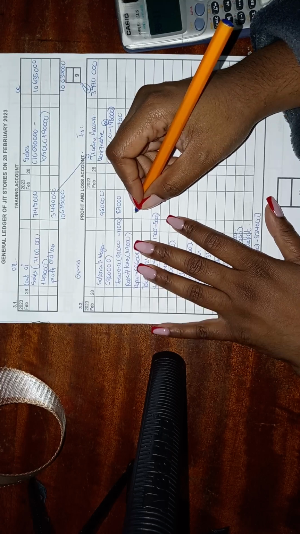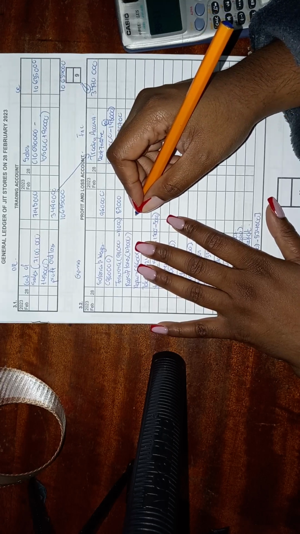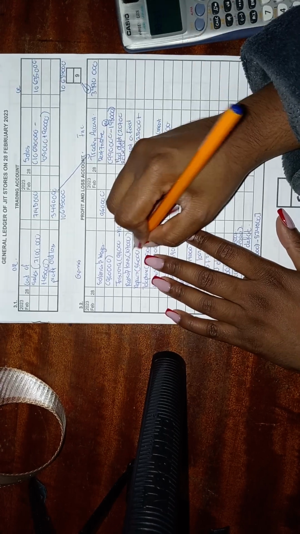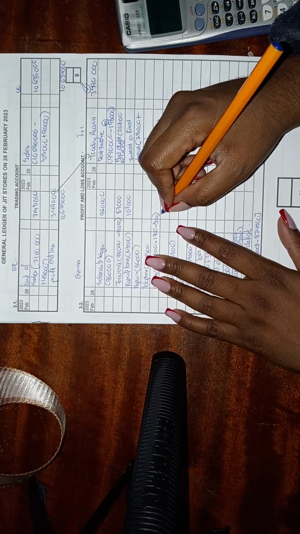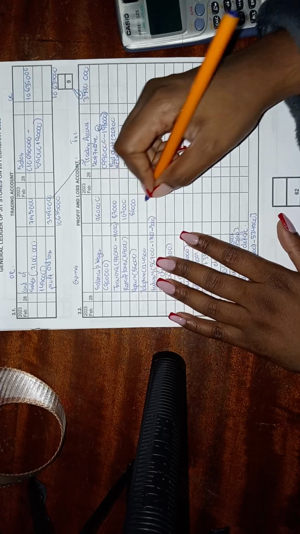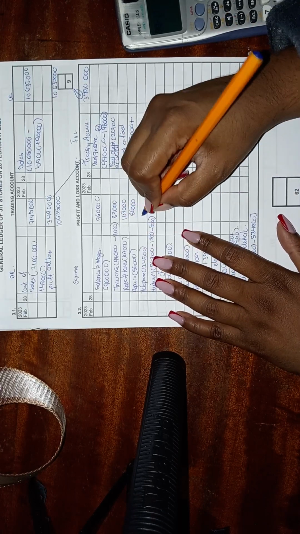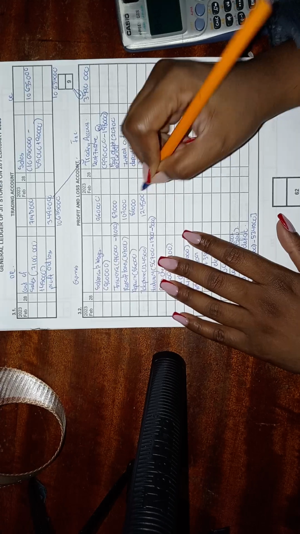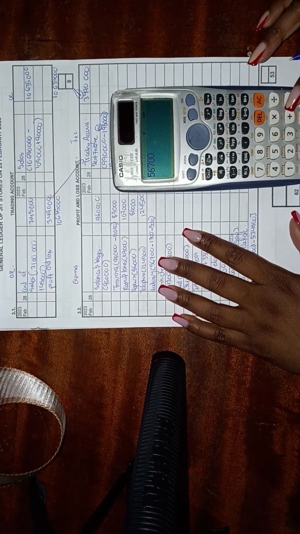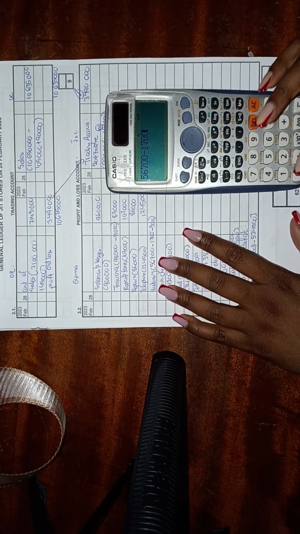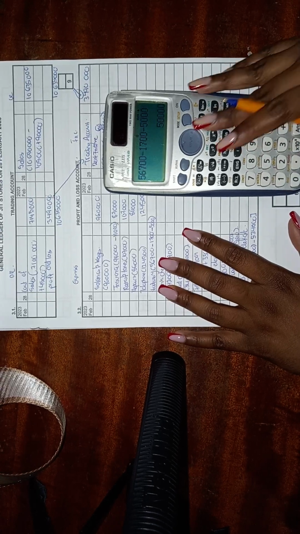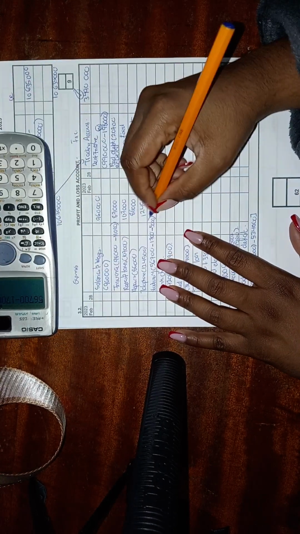So this is 107,000. The repairs, also no change, 86,000. The telephone, also no change, 124,500. Stationery is 56,700 minus 1,700 minus 5,000, and that's going to give me 50,000.